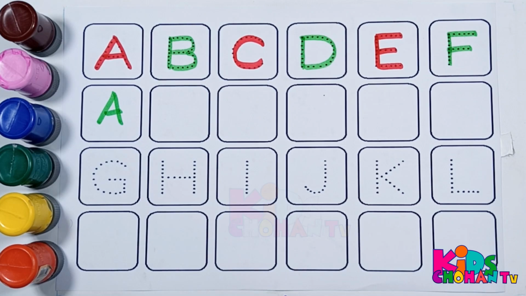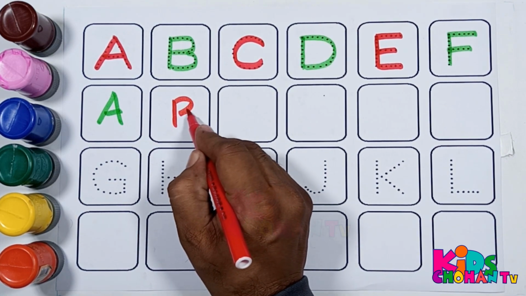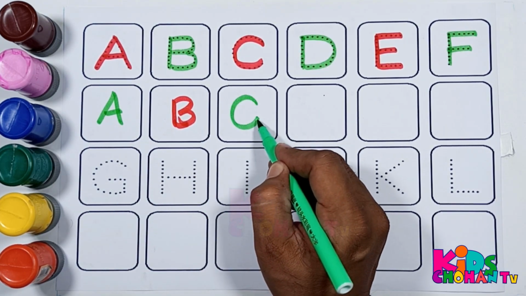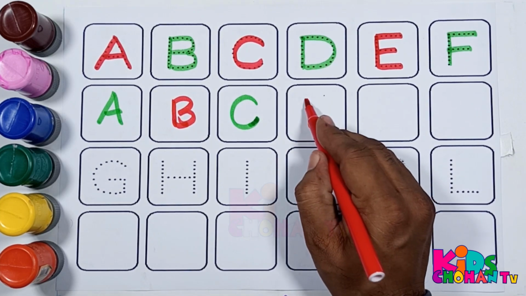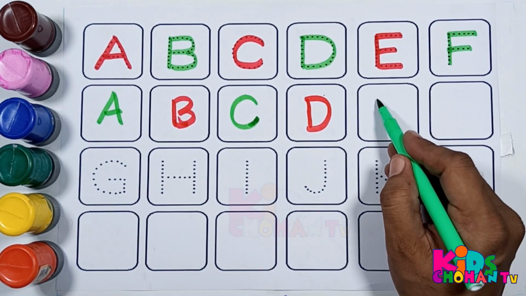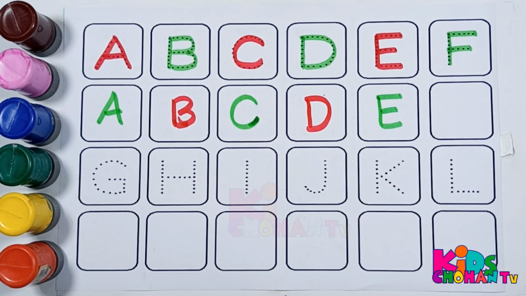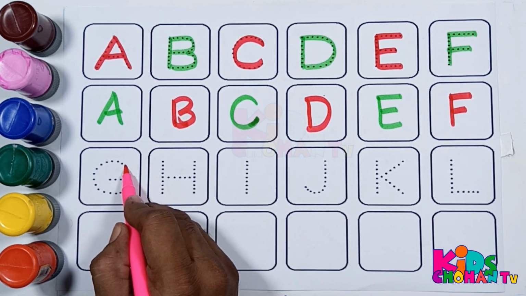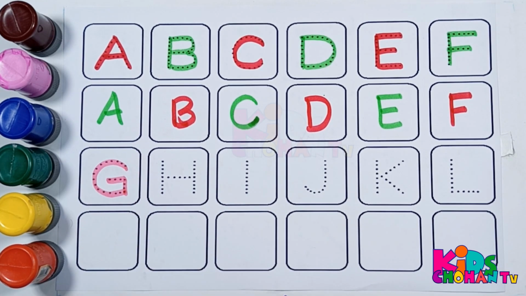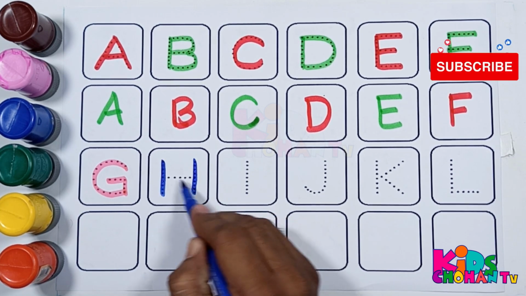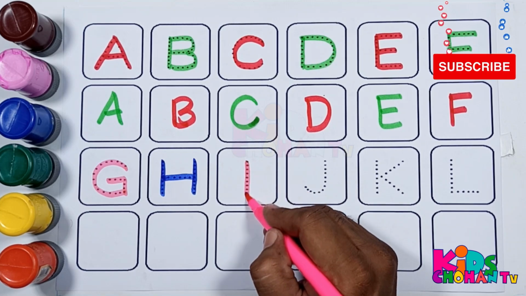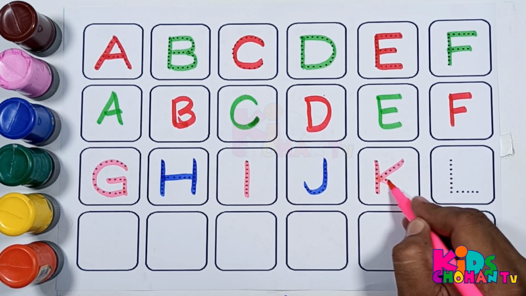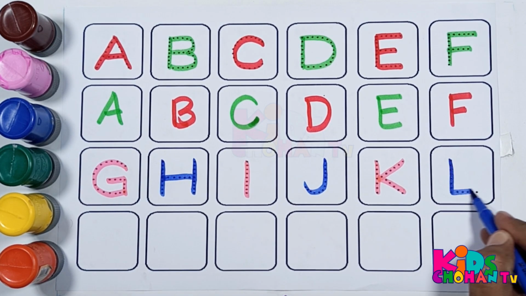A, B, C, D, E, F, pink color, G, blue color, H, I, J, K, L.